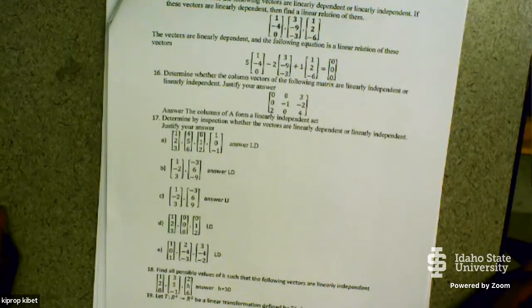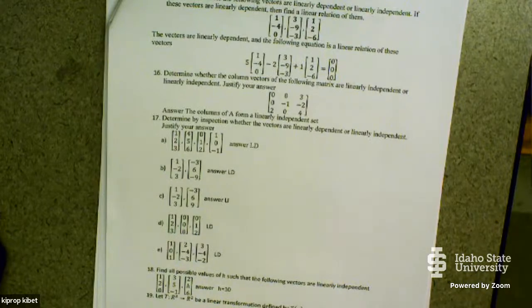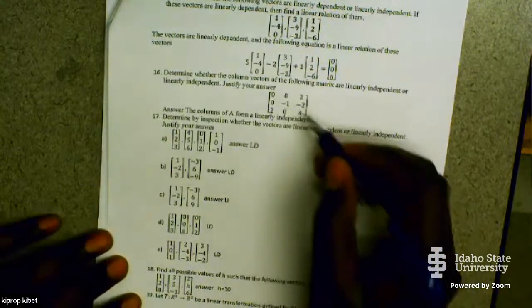Number 16, determine whether the columns, justify your answer. Just like number 11. So you need to put the zeros there at the last one as the augmented matrix. Since this one is homogeneous, you need to check whether it will be consistent or not. So you just reduce that.